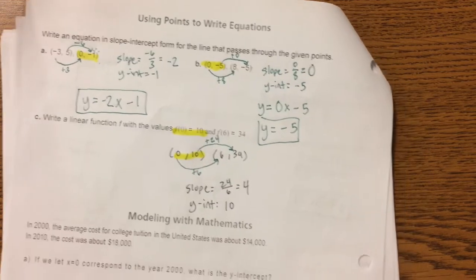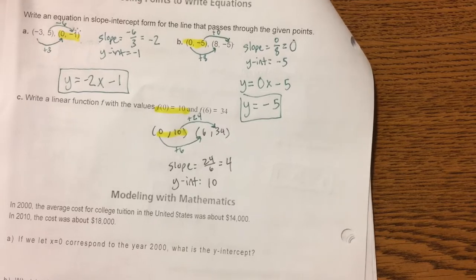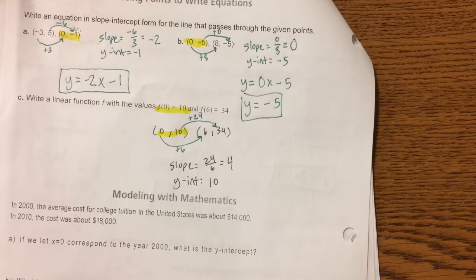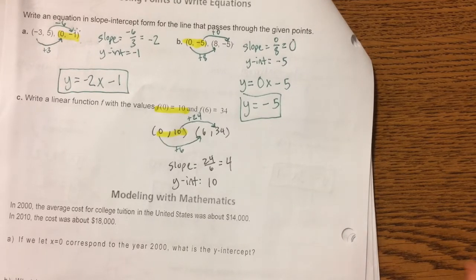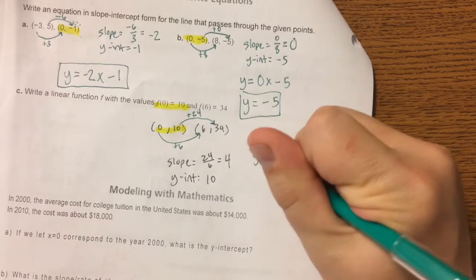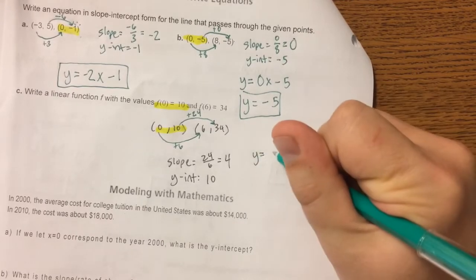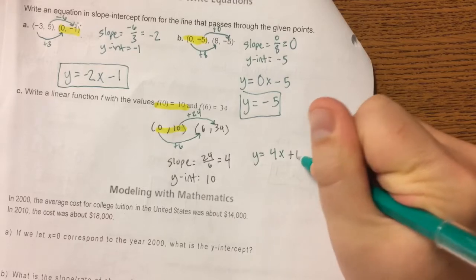Oh, you can't see what I'm writing. Let me zoom out just a tad. So y equals 4x plus 10.